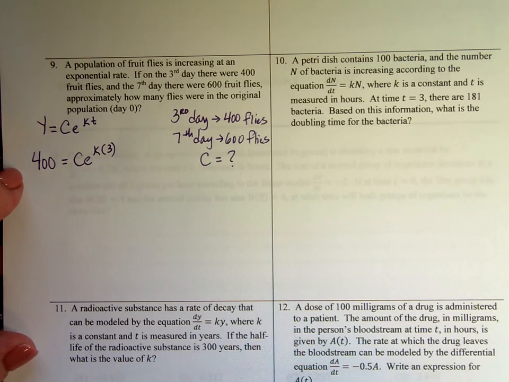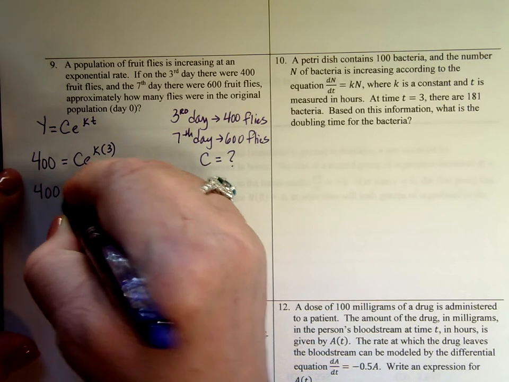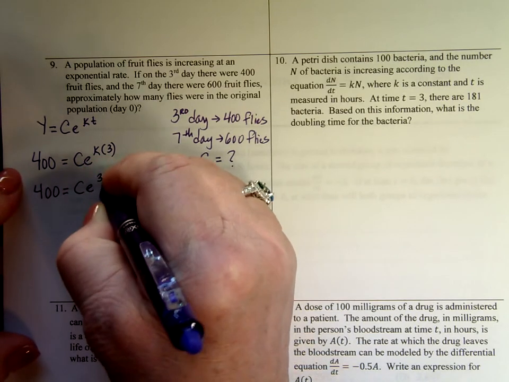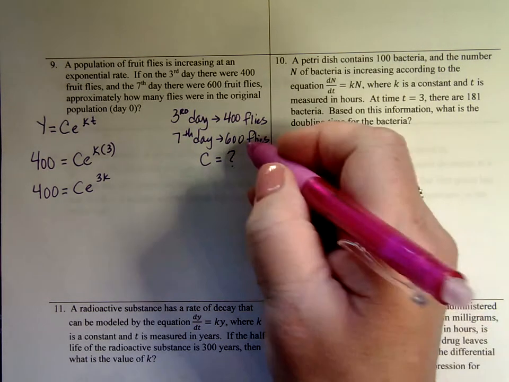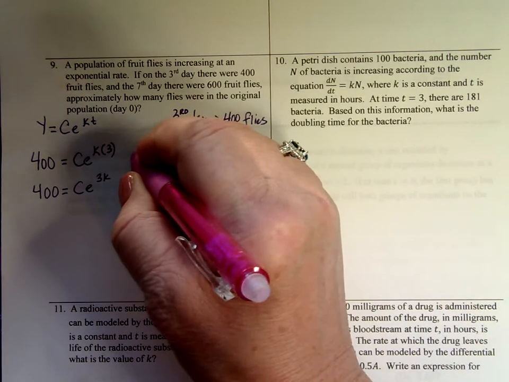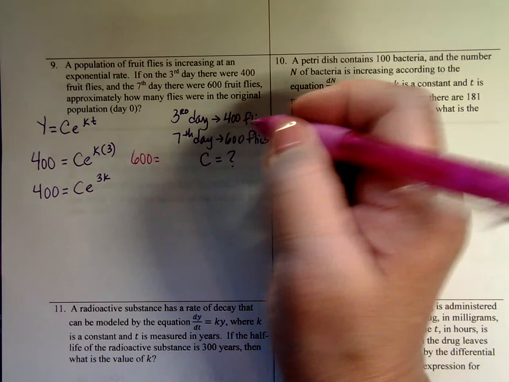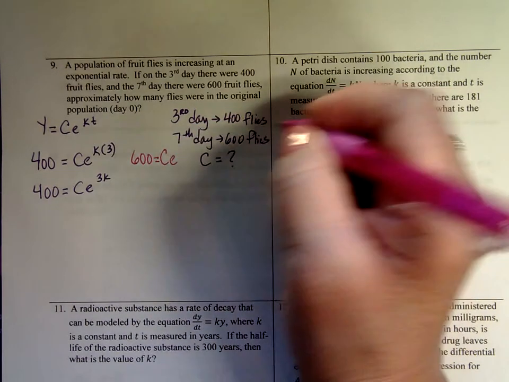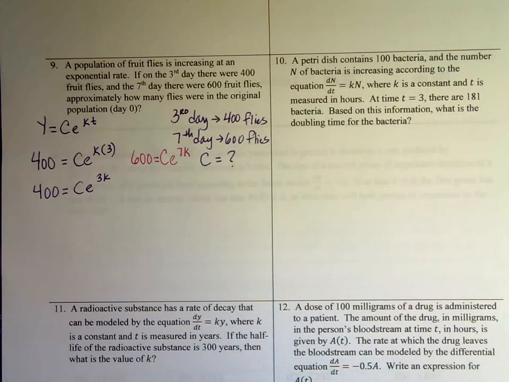Or in other words, I have 400 equals Ce to the 3k. Now likewise, what do I know about the second statement? Same idea, right? 600 equals Ce to the 7k, right? K times 7, 7k. And I'm trying to find C.